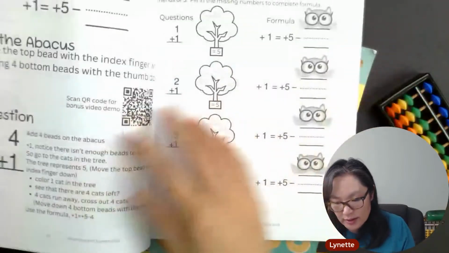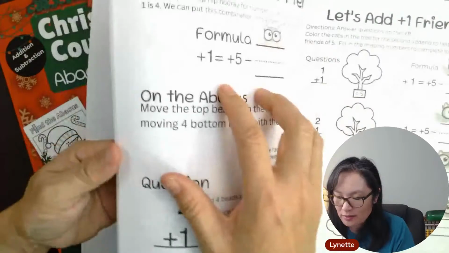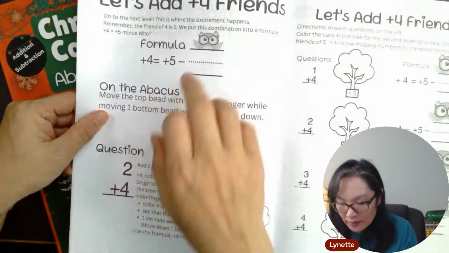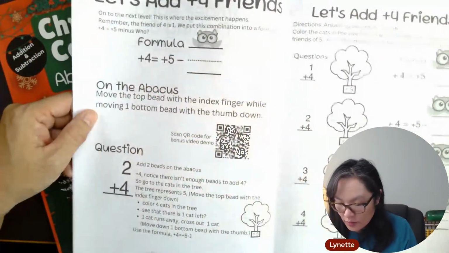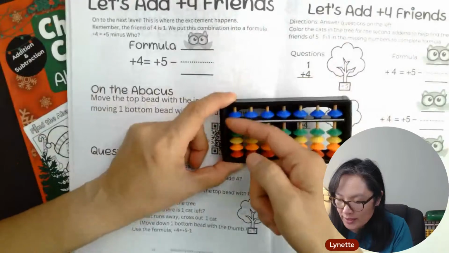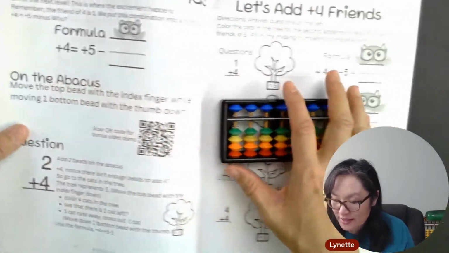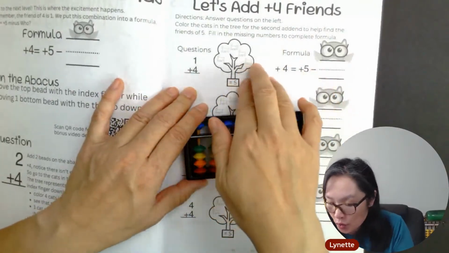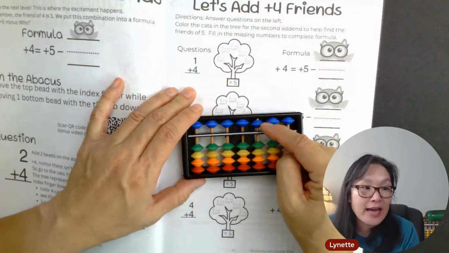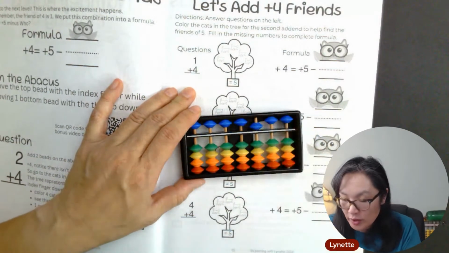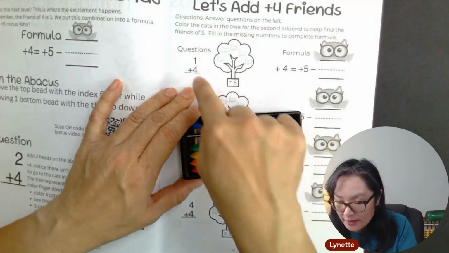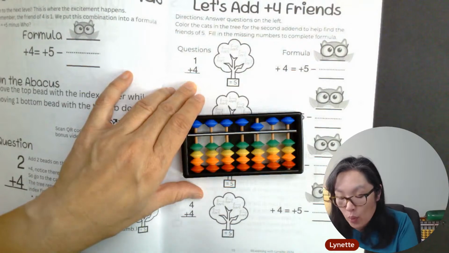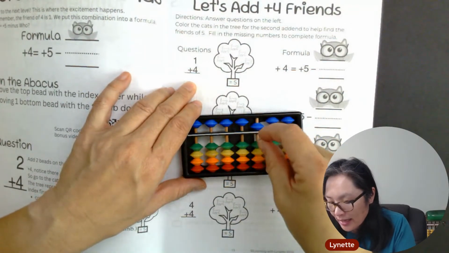So here is the example. Let's do add 4, because 4 is an easier concept. The way I have it is more of an analogy. There are always going to be 5 cats in the tree. So this is the 5 cats. We go to the tree, to the 5, but if we want to add 4, we capture 4 cats, but 1 cat runs away.